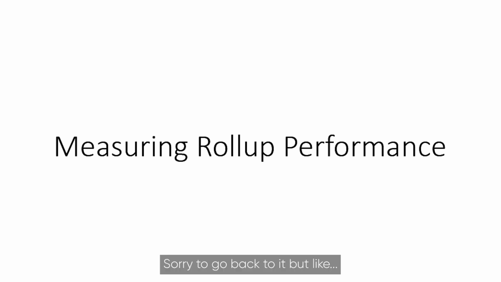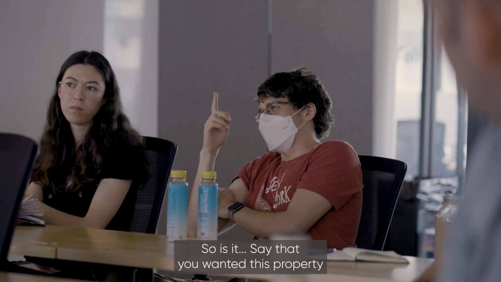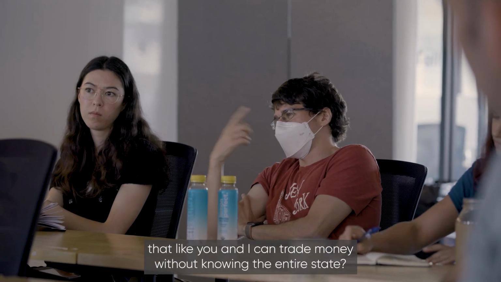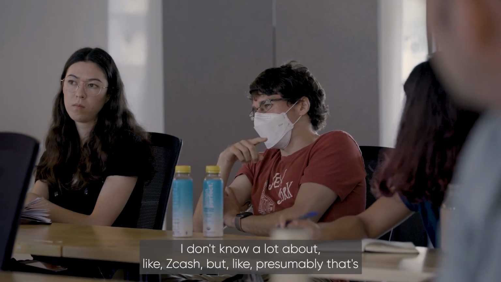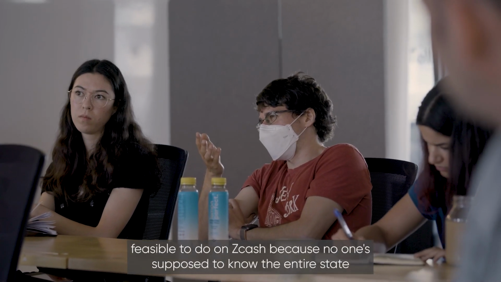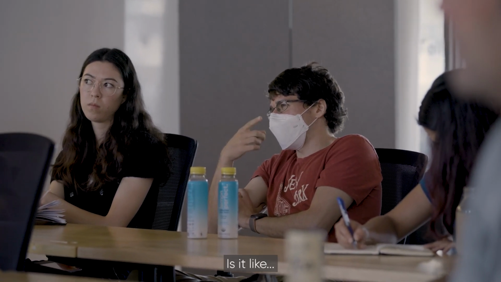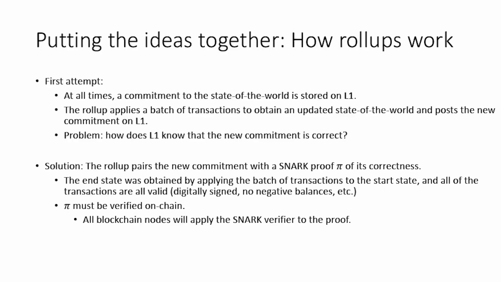Sorry to go back, but say that you wanted this property that you and I can trade money without knowing the entire state. I don't know a lot about Zcash, but presumably that's feasible to do on Zcash, because no one's supposed to know the entire state. Anyway, I'm trying to think of this in my head.